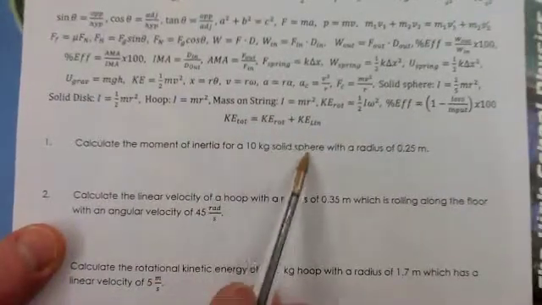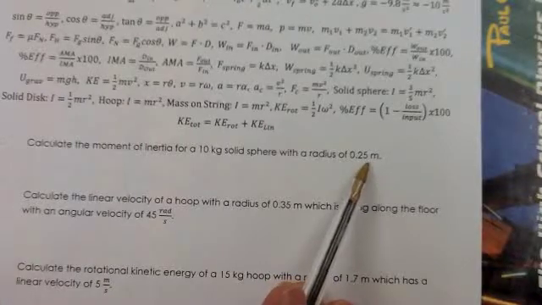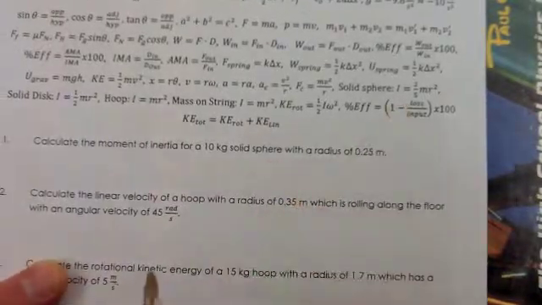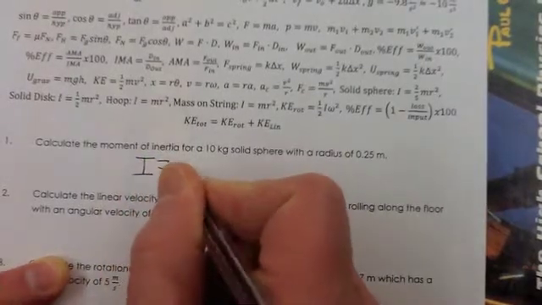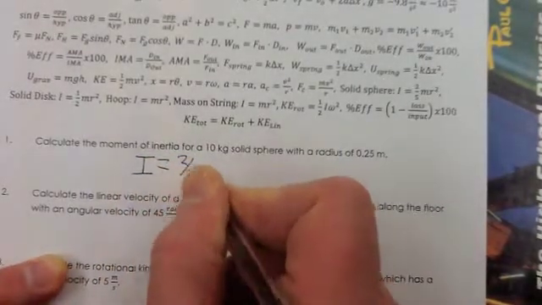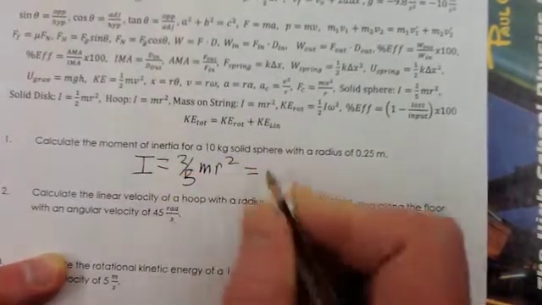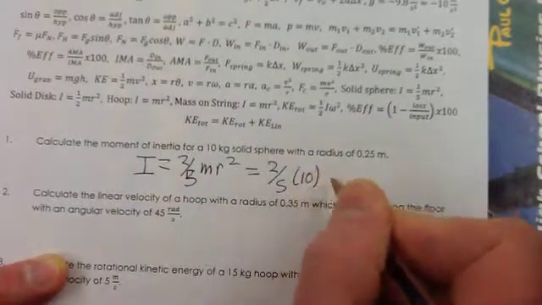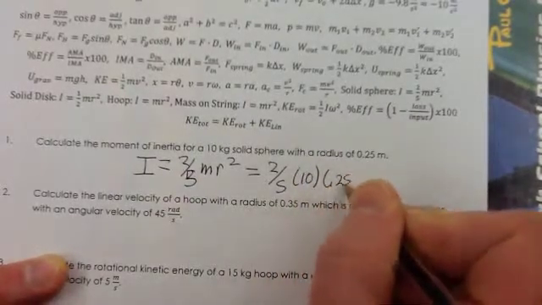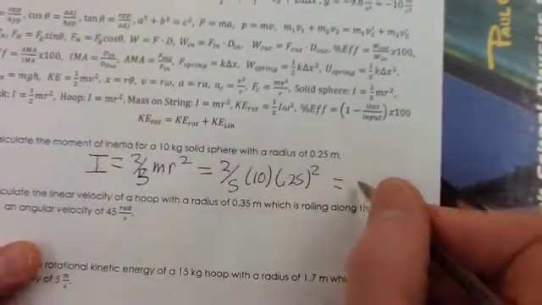So we have a solid sphere with a radius of 0.25 meters. You don't get much easier than this. I just take this formula, I equals 2/5 mr squared, and I just plug it in. So 2/5 times my mass, which was 10, times my radius squared, and that turns out to be 0.25.